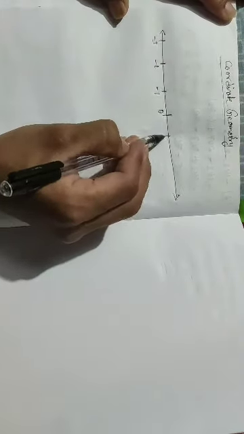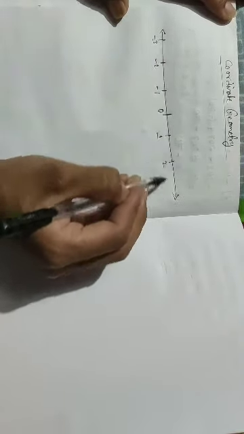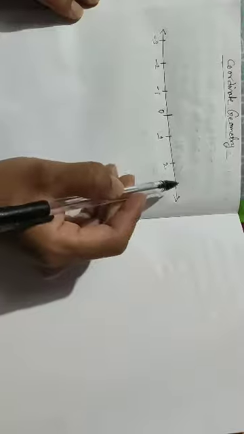I hope you remember we were doing a number line, right? This is a number line in which at the middle we had 0, this was the negative side, -1, -2, -3 and so on, and this was the positive side, 1, 2, 3 and so on, isn't it? So in the number line we had only one line. So this was called simply a number line.